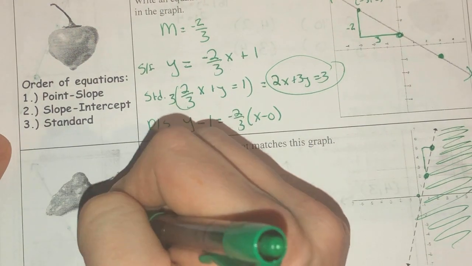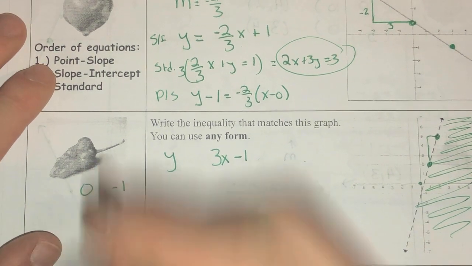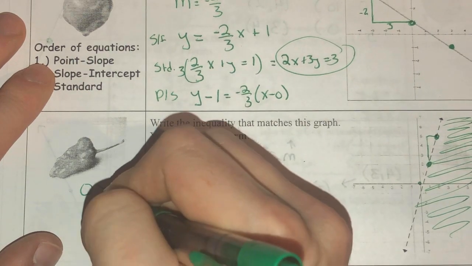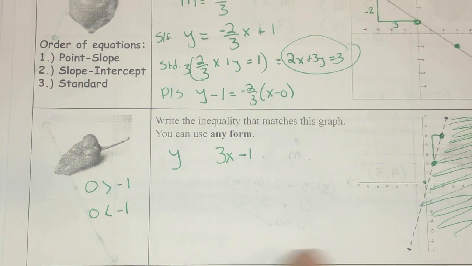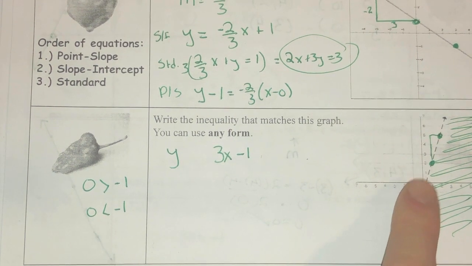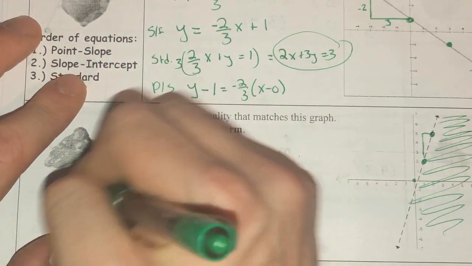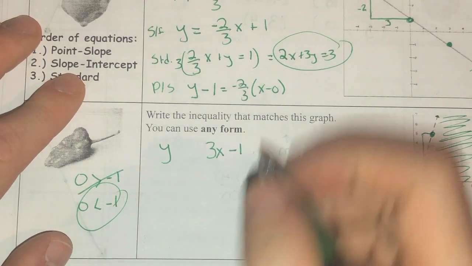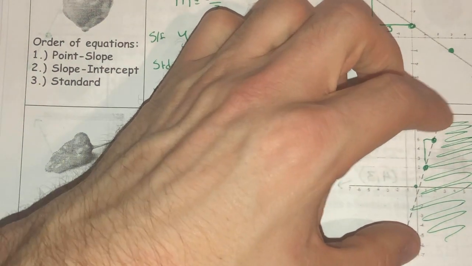So if I plug in 0, what I get is 0, -1. That's what happens when I plug in (0, 0). Okay? So I need to choose the inequality, rather, that's false. So is this false or is this false? Because again, if this is not shaded on this side, that means this inequality needs to be false. So I need to choose the false one, and this is the false one. So I'm going to drop my negative in there. Do I add an or equal? I do not, because this is a dotted line.